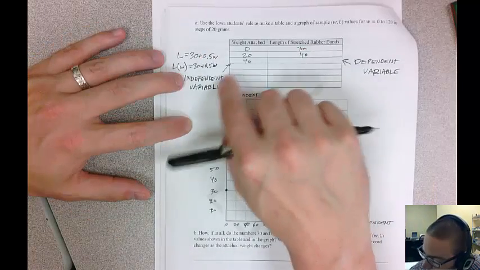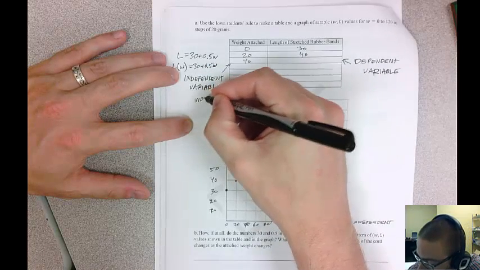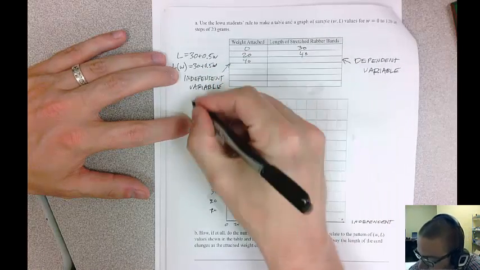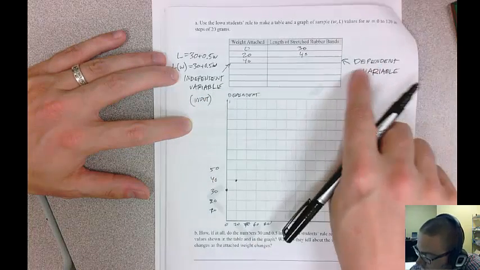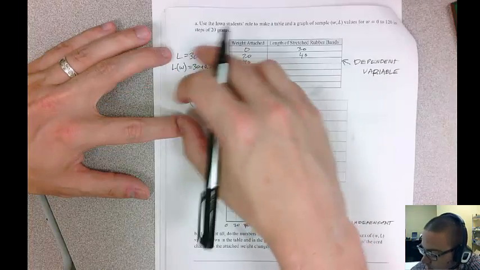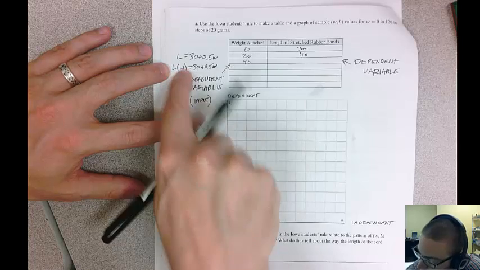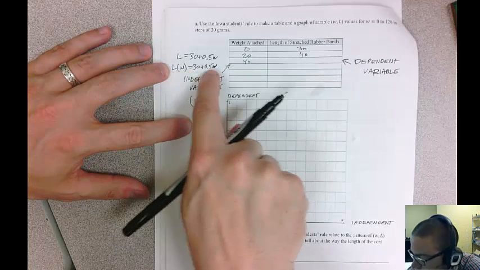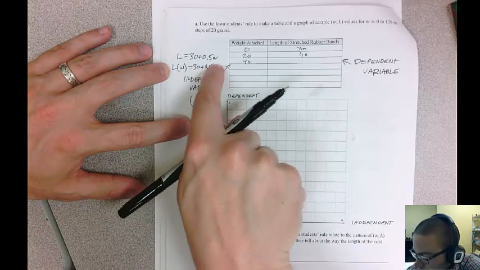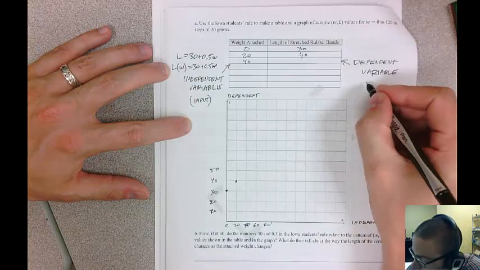What we have here is our independent variable, or our input, over on this side, and then our dependent variable, the one that depends on the other one. That's the way we write formulas or functions: the length depends on W, and this is our relationship. The dependent variable is kind of our output.